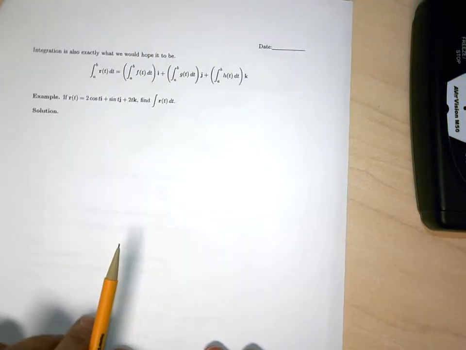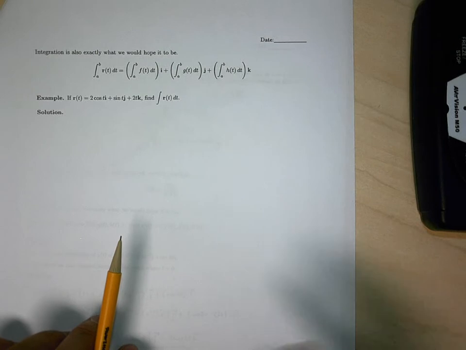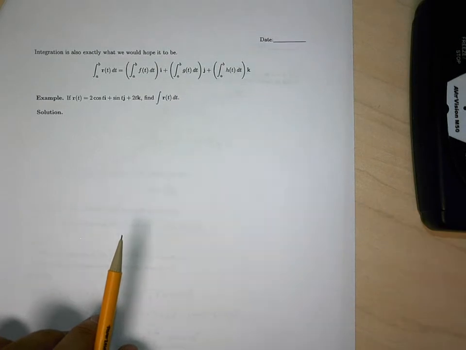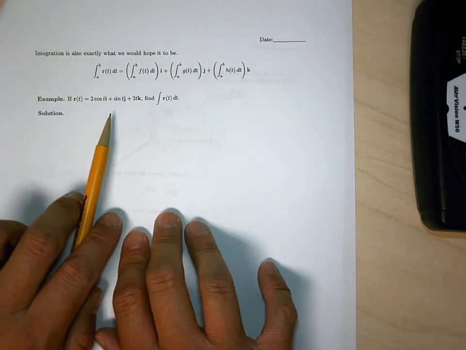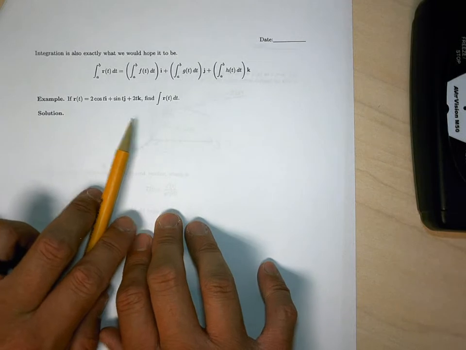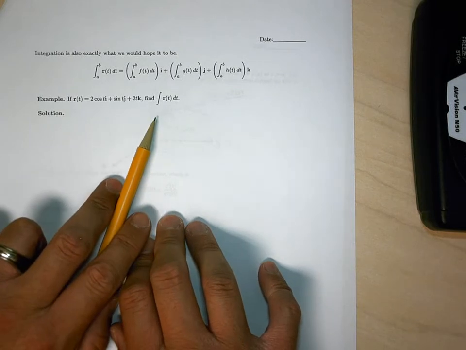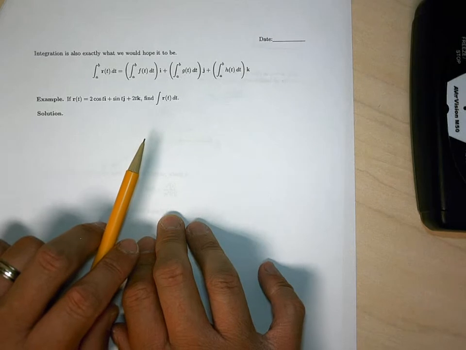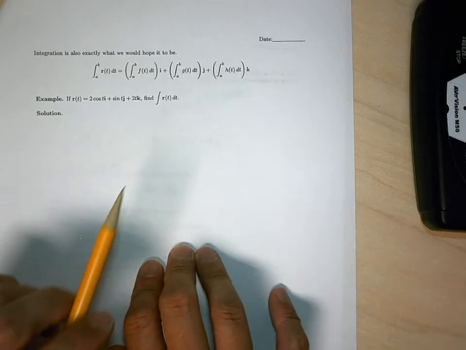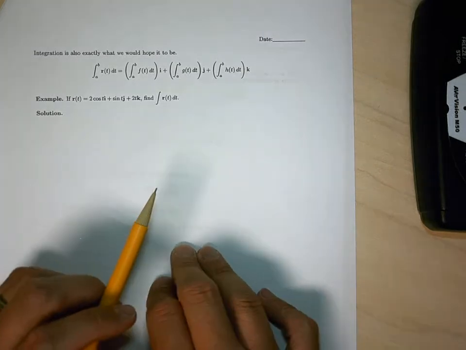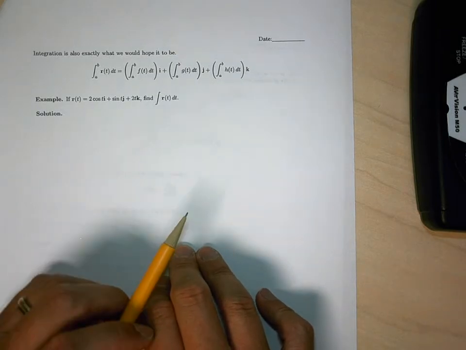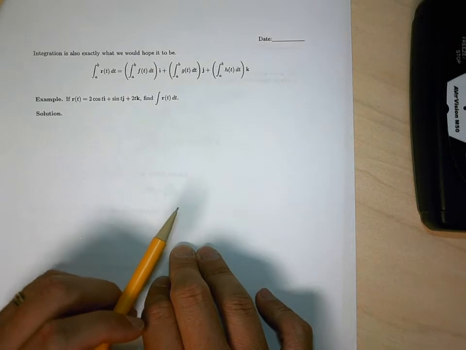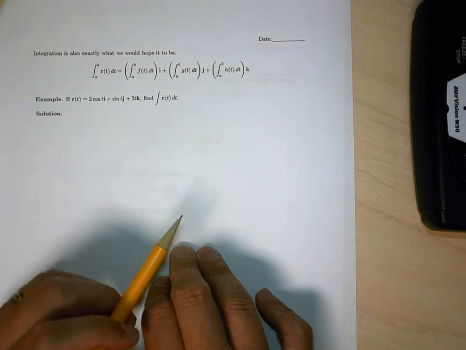Integration is also easy. Derivatives we do term by term, integrals we do term by term. So for example here, if r of t is 2 cosine t i plus sine t j plus 2t k, let's find the antiderivative of r of t. Now, when we do this, we have to understand that the antiderivative is going to be a vector function specifically. So our constant is also going to be a vector. Like you add the arbitrary constant at the end of an antiderivative, here we're adding an arbitrary constant vector.